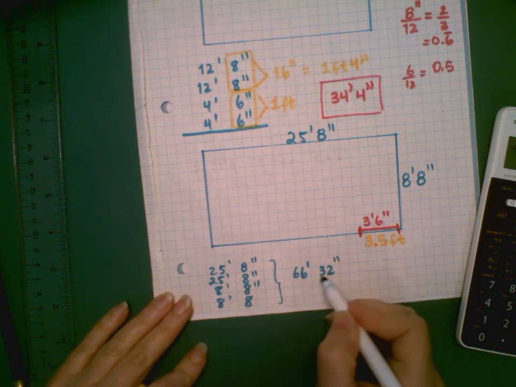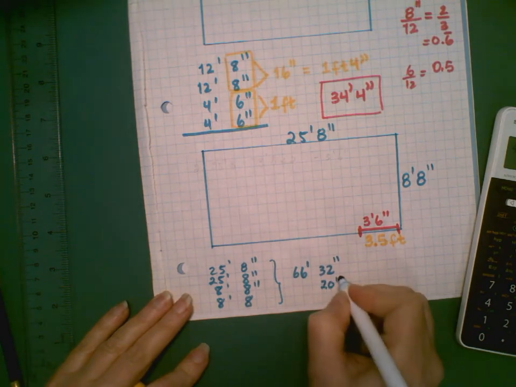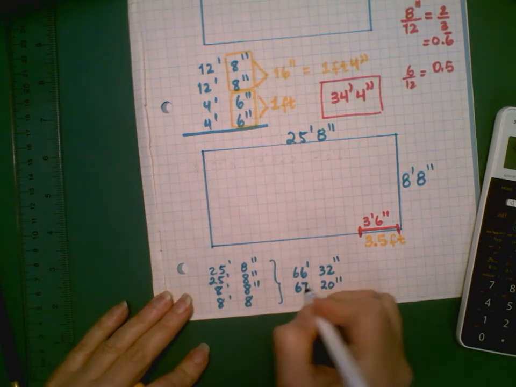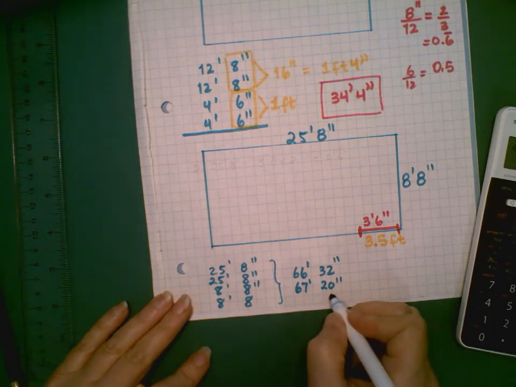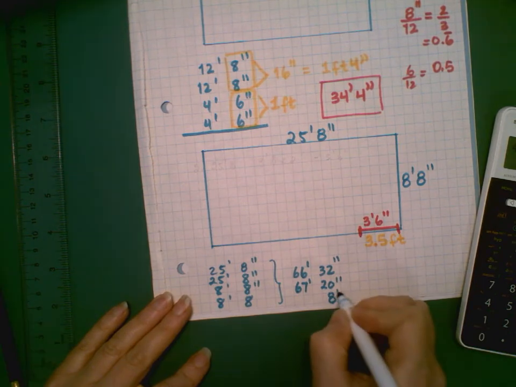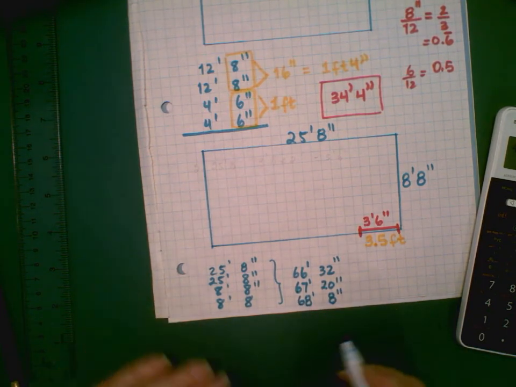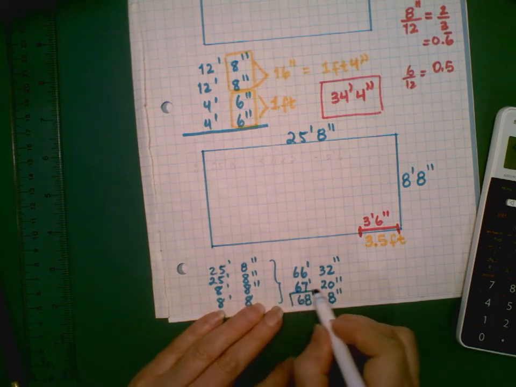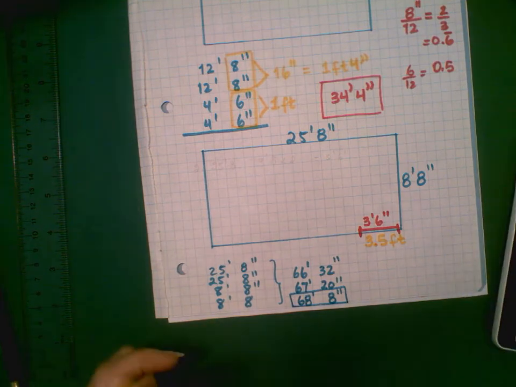So if I take away one group of 12 from this 32, it's going to take me down to 20 inches, and I'm going to add a foot onto this measure. 20 is still more than 12, so I'm going to take away another 12 from that. That takes me down to 8. And this moves up 1 foot to 68. So this is my blue perimeter all the way around the garden, 68 feet 8 inches.